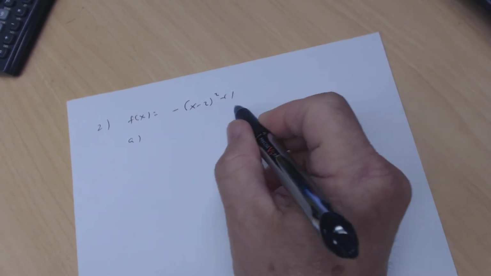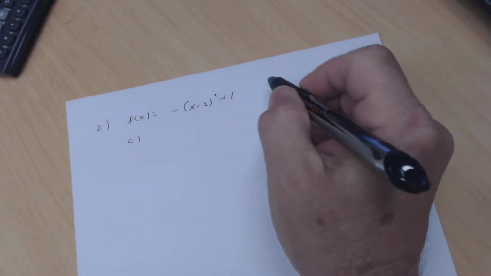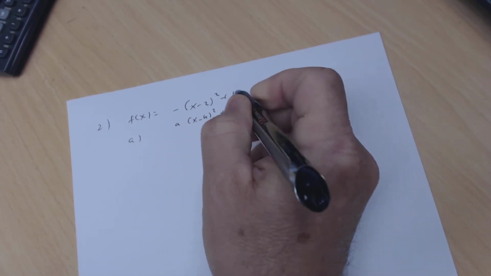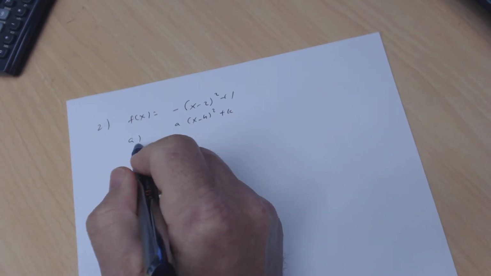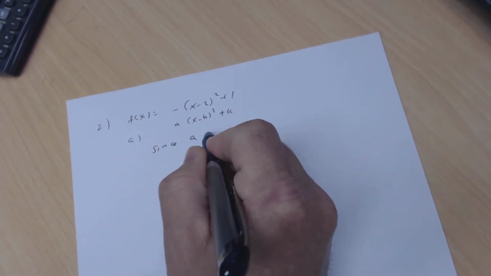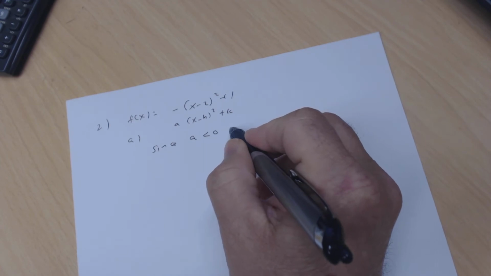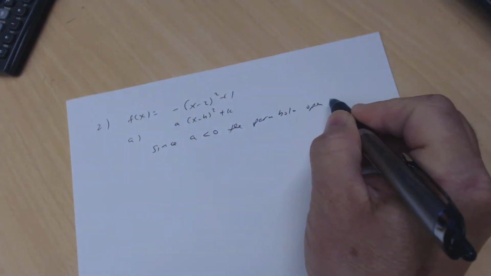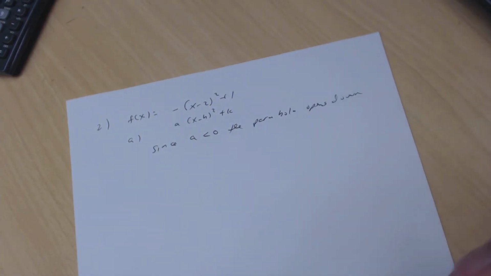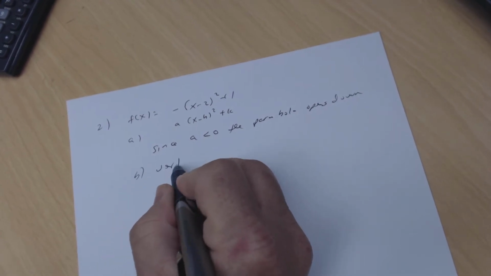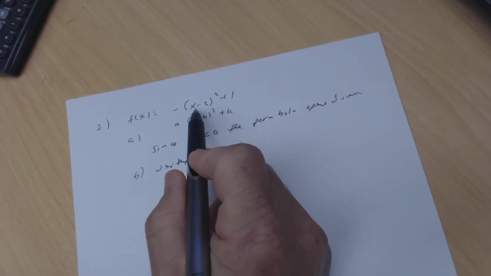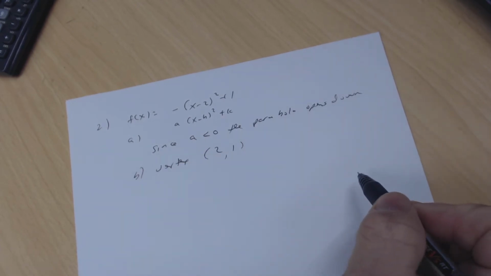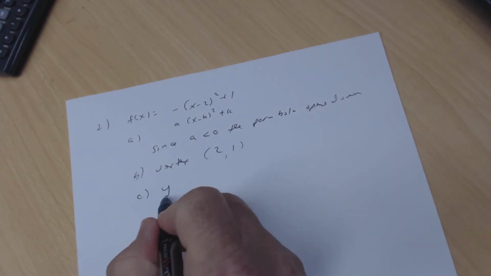So in part A, if you look at A, remember, this is A times x minus h squared plus k. So if you look at A, it is negative. So remember what that means. Since A is less than 0, the parabola opens down this time. Okay, part B, the vertex. So the vertex is going to be x minus h, so h is 2 and k is 1. So 2, 1.